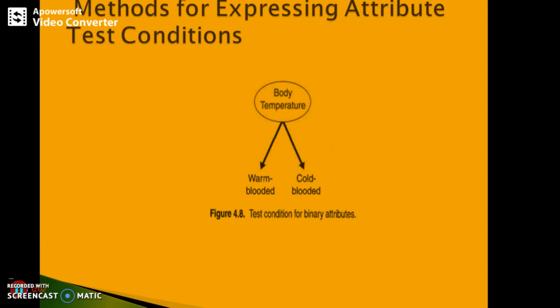Students, let's continue with the methods for expressing attribute test conditions. We have just discussed Hunt's algorithm, where you had already seen this part in the tree structure. Body temperature: we have already seen one tree structure, one data set about mammals and non-mammals.